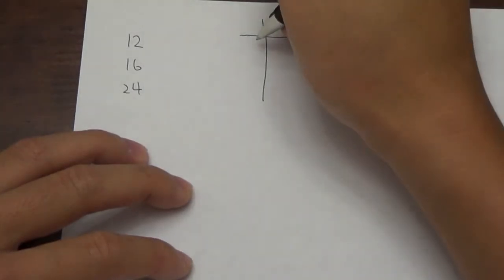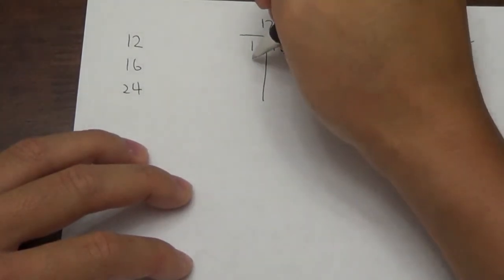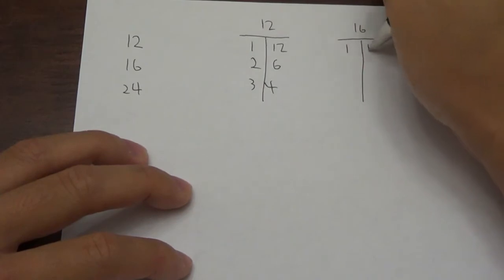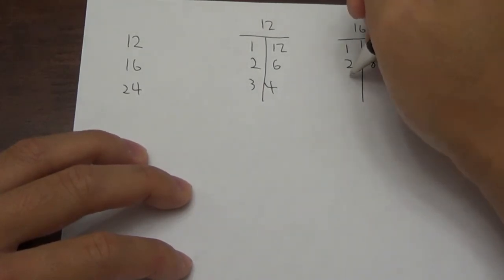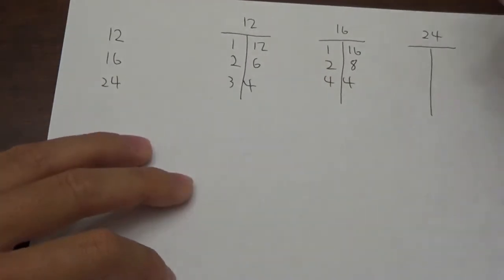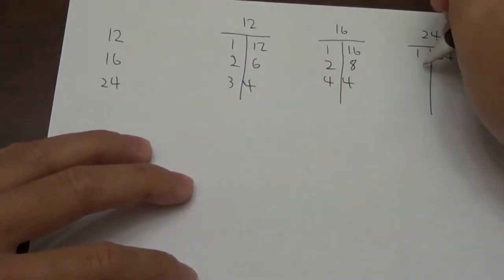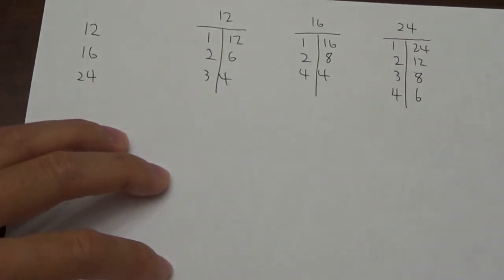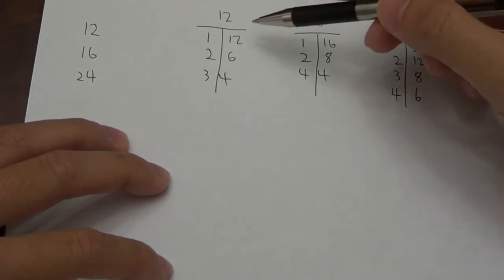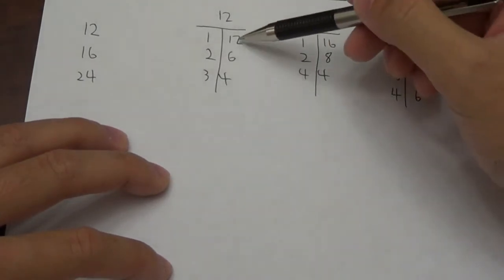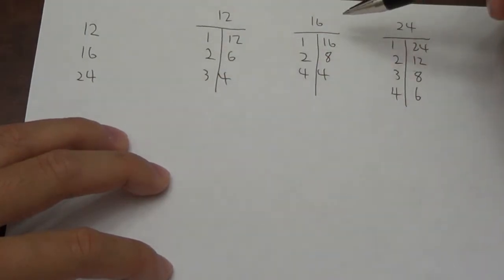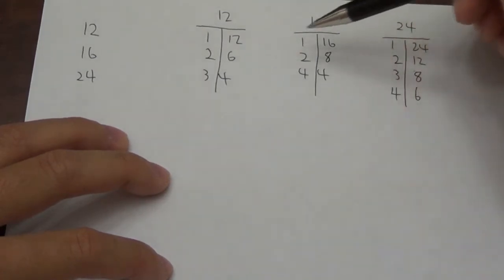Okay, now 1 times 12, 2 times 6, 3 times 4. 1 times 16, 2 times 8, 3 doesn't work, 4 times 4, and then I can stop there. 1 times 24, 2 times 12, 3 times 8, 4 times 6, and then that's it. So I'm basically looking through all these numbers, and you probably want to start on the right hand side, because the right hand will go from greatest to lowest, and then you can loop back around. I'm looking to see if they have any common factors.